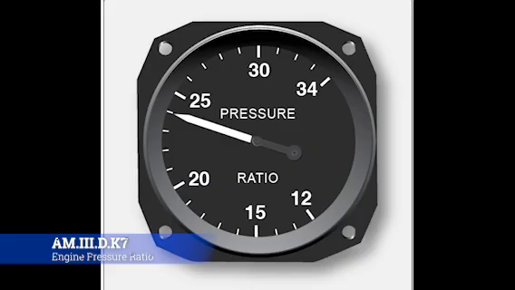However, it does have some limitations. It's less relevant for engines using fan speed. So N1 is your fan speed, generally speaking.